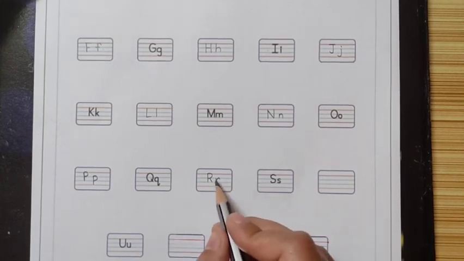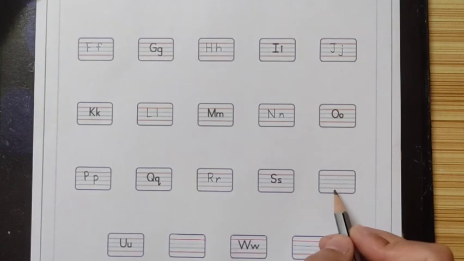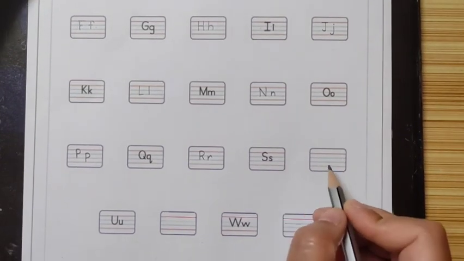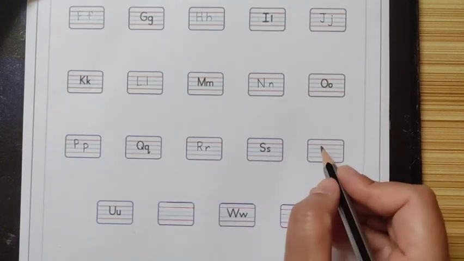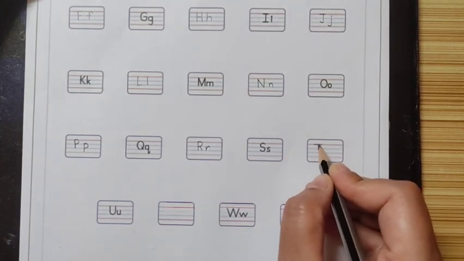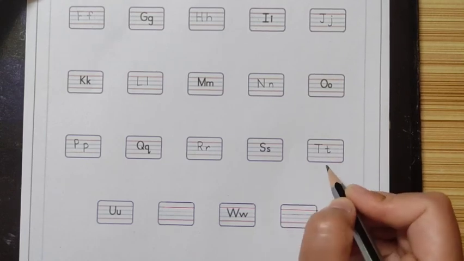Now, after alphabet R, this is alphabet S. Now, which alphabet is missing here? After alphabet S? Yes, we will write here Q, R, S, T. Capital T and small t.